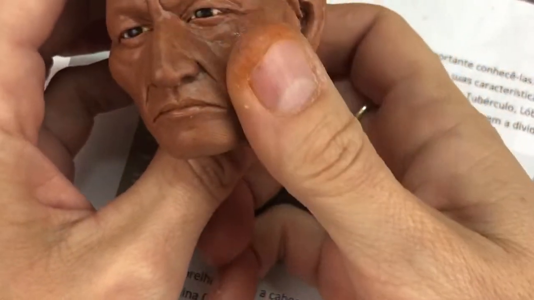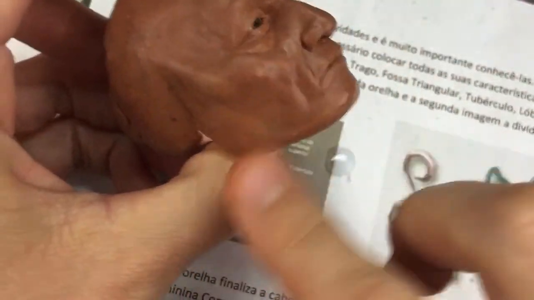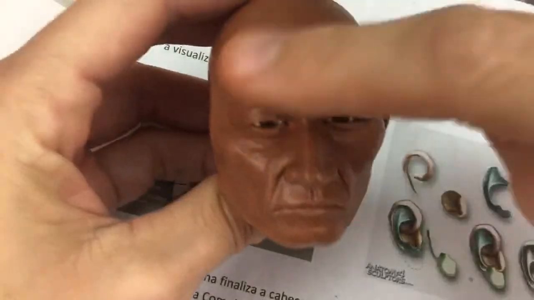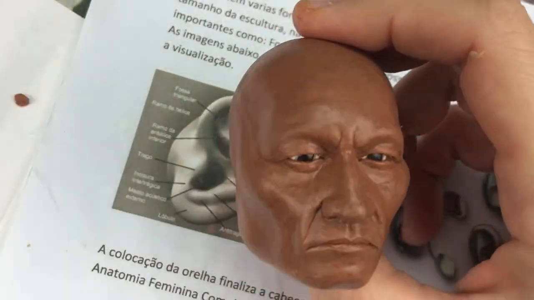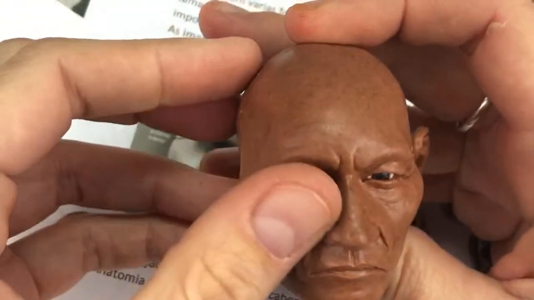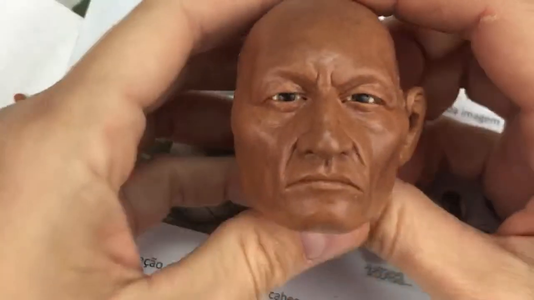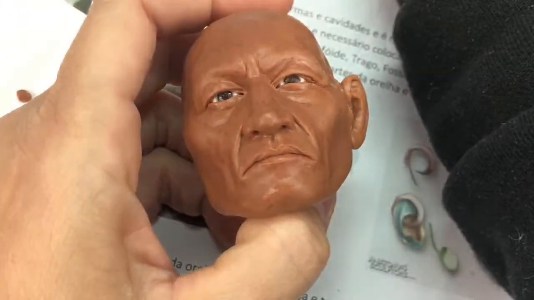I think it helps the finger slide, and that's really good. And for his face, you don't really need to do a perfect smooth because he has a lot of wrinkles, and all the smoothing that you do will go away after you do his wrinkles.